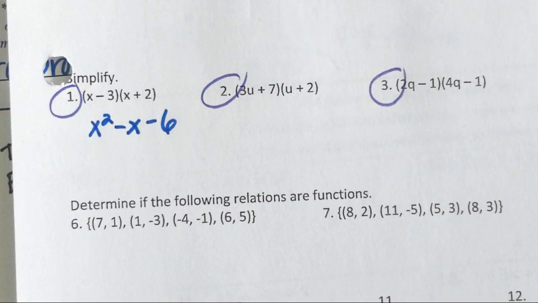What method is she using? And you can get a point for that. What method is she using when she does this? Yes, dear. FOIL, and you can have a point for that. So FOIL is first, outer, inner, last.